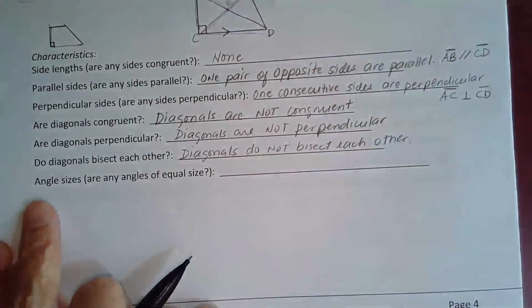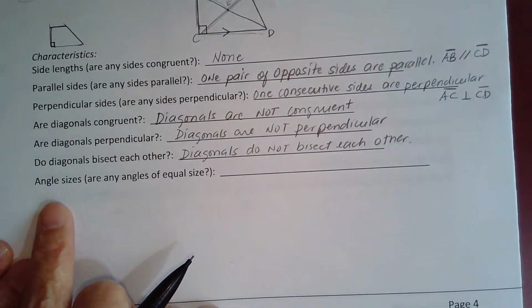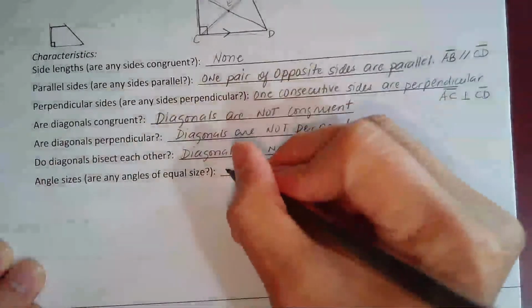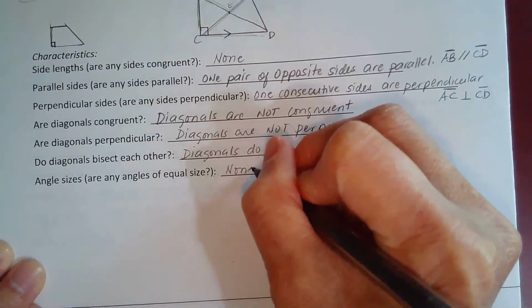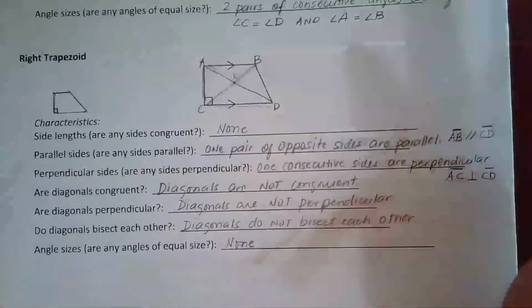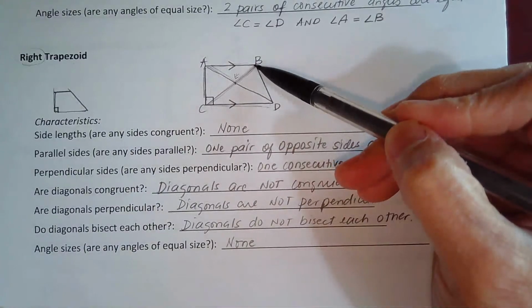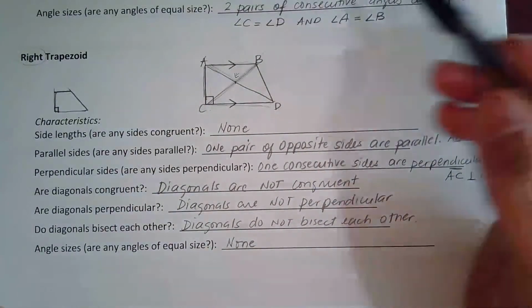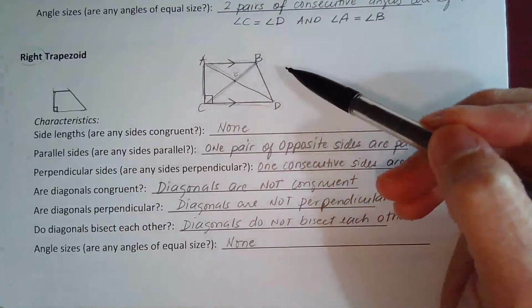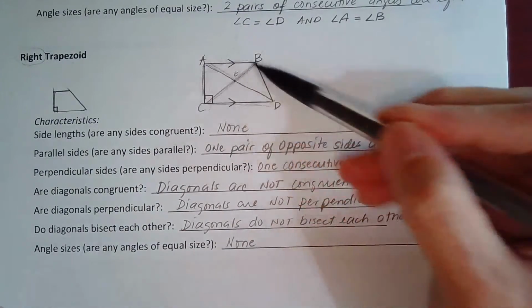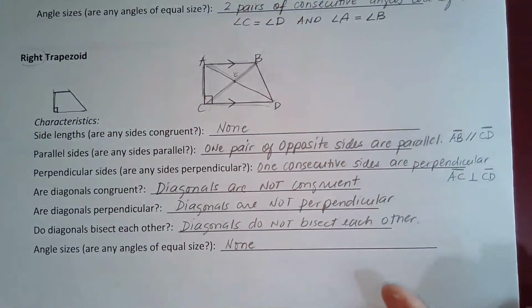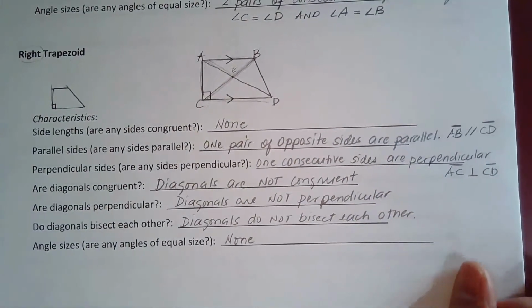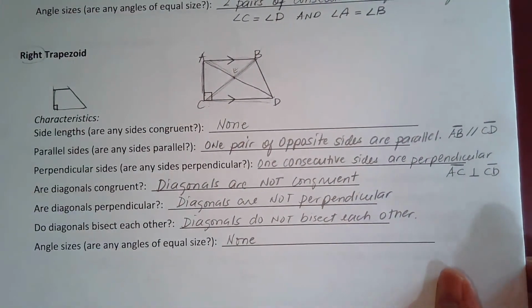Last but not the least here, angle sizes. Any angles equal? None, right? Angle A is different from angle B, is different from angle C, is different from angle D, okay? If we add them all up, they're all going to add up to 360, but they're all different angles. Okay, so we look at the different properties, different characteristics.